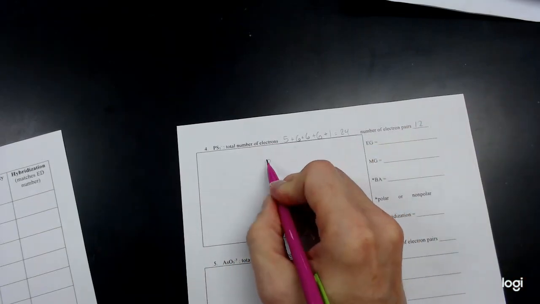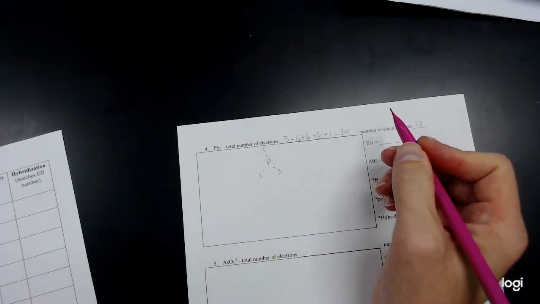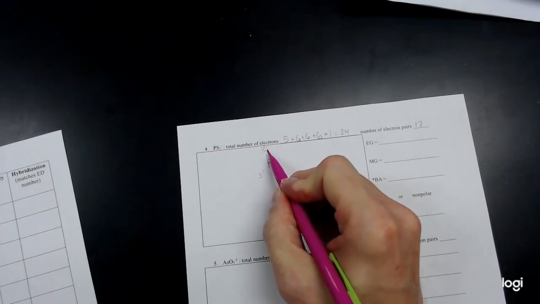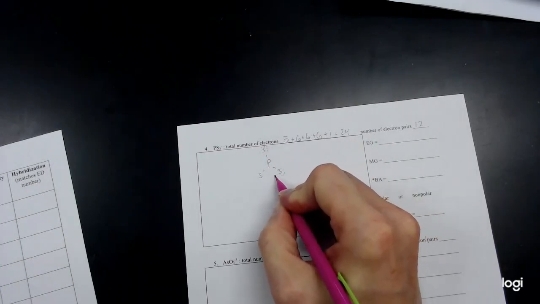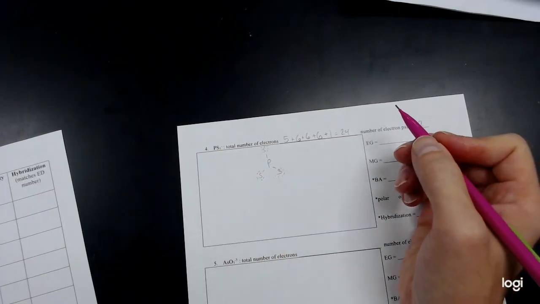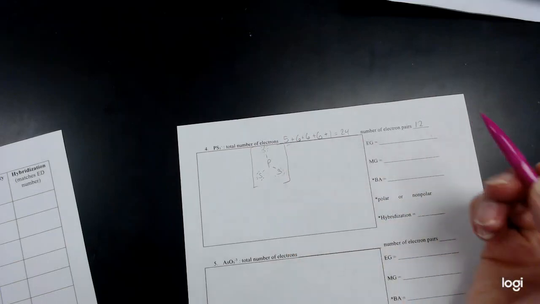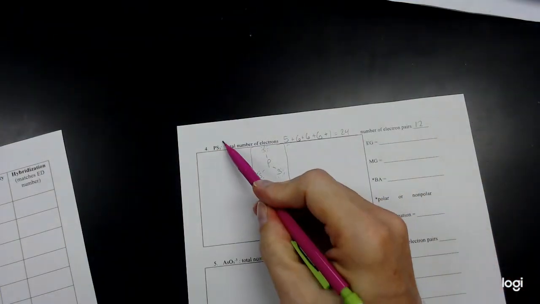Okay, phosphorus in the middle, maybe something like this with 3 sulfurs. Not thinking, just drawing, because these are the old steps that we always do. Notice my old steps also include brackets and a charge because it has a charge on it. So I will include that.